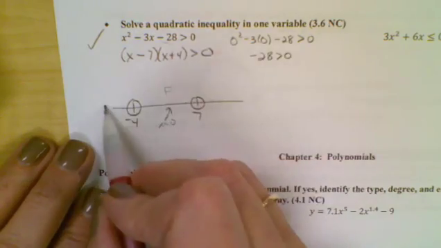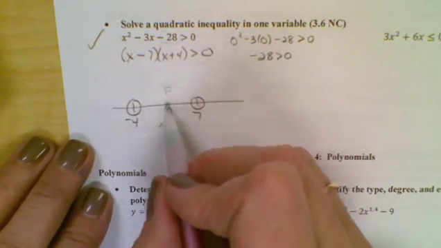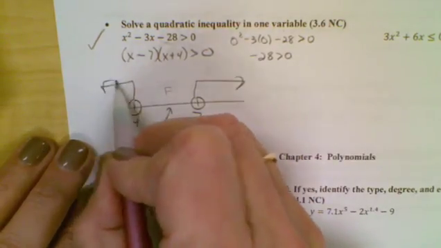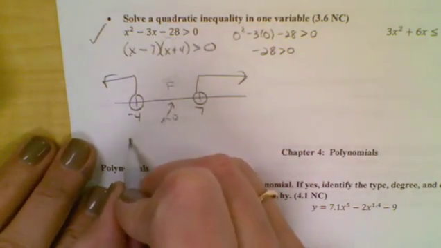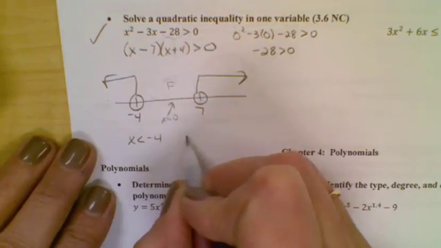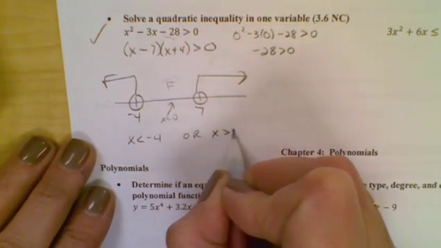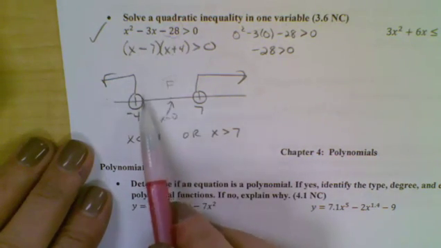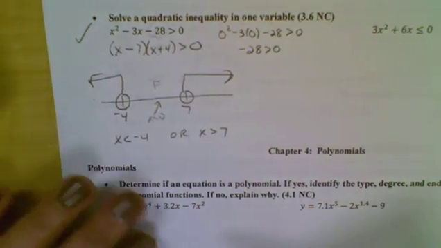So you could pick some other points over here, but if this part makes it false, if in between is false, then I know on the outsides it's true. So it's going to be x is less than -4 or x is greater than 7. So pick a number in between those roots. If it makes it true, you're going to think of all the points in between. If it's not, you're going to think of all the points on the other side.